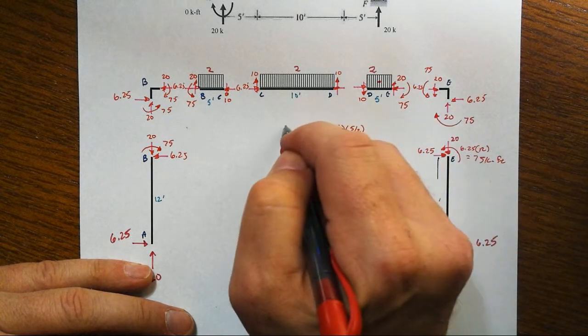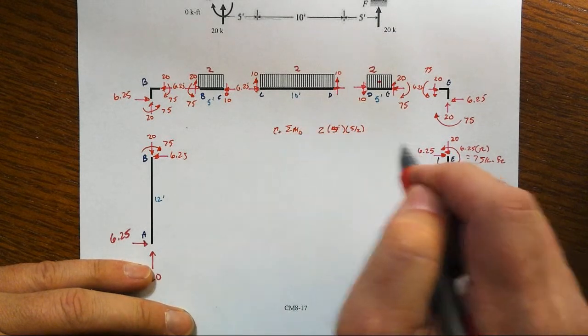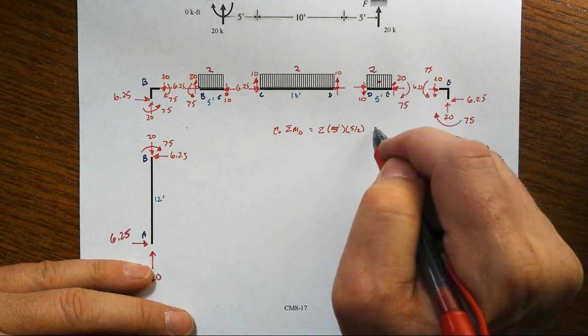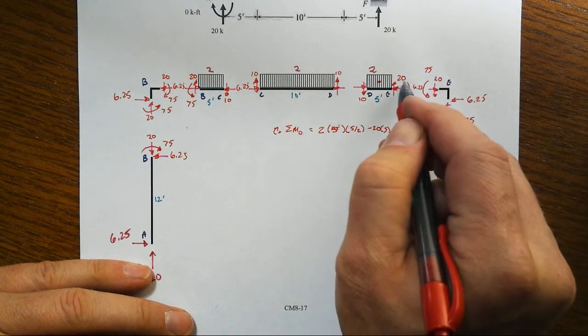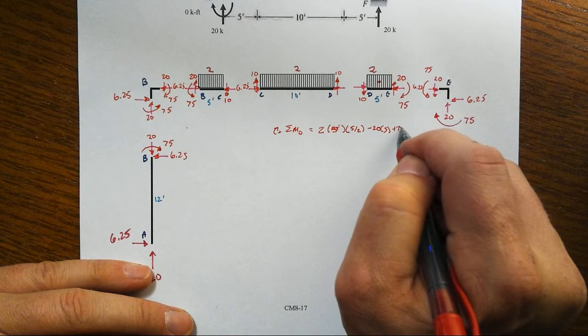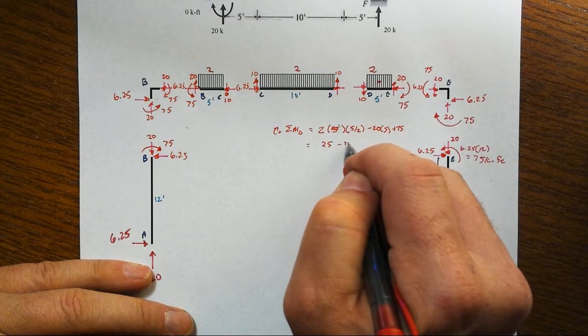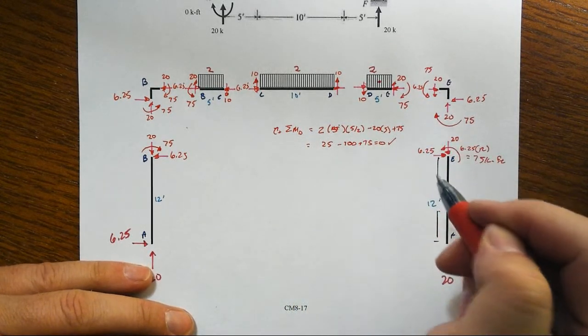I should write this as sum of moments about point D. Let's take clockwise as positive, so 2 times 5 halves, and then opposing that minus 20 times 5, and then plus 75. That's 25 minus 100 plus 75. That equals 0 numerically, and that's what it's supposed to.